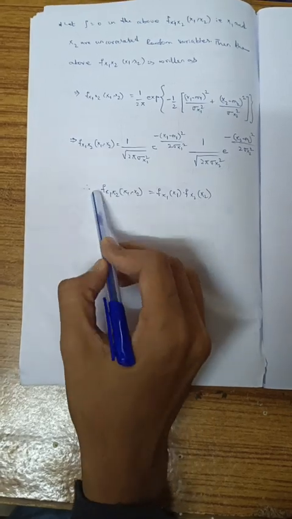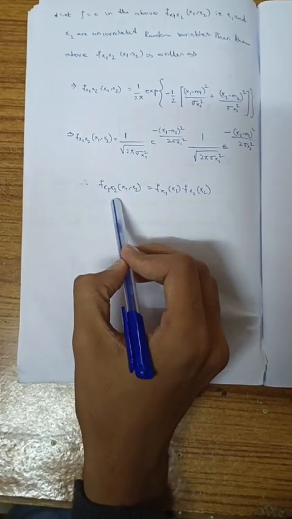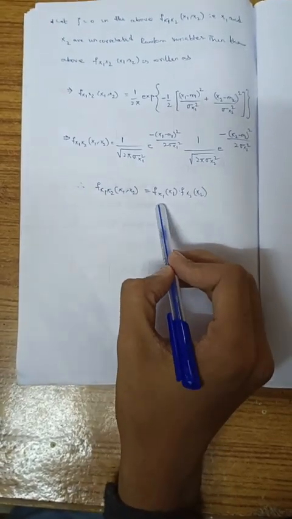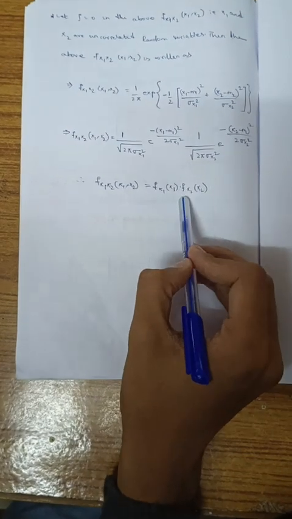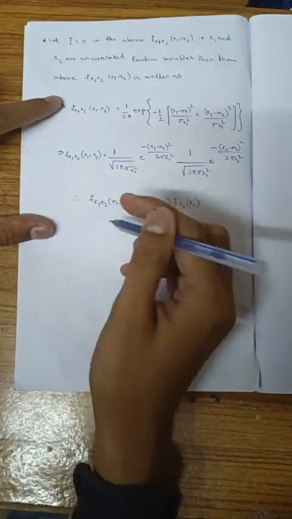resulting in the final equation f x1 x2 of x1 comma x2 equals f x1 of x1 times f x2 of x2. This is the required one.